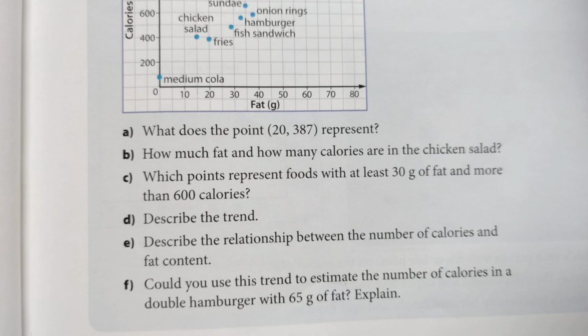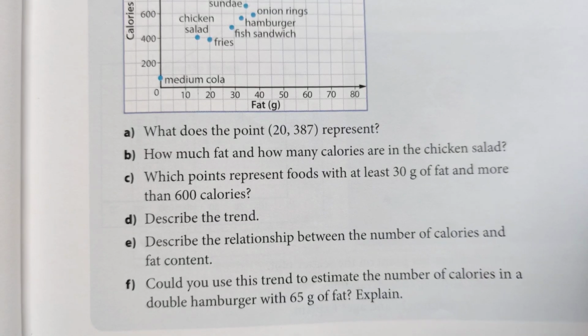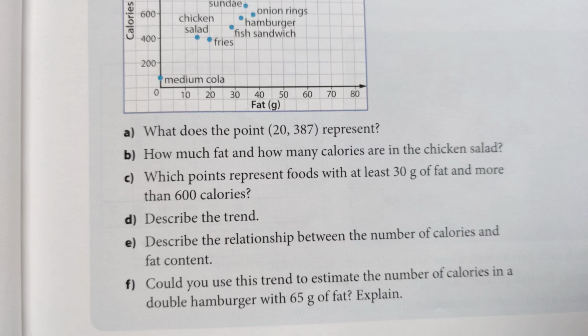All right, so that's everything in terms of scatter plots that we're going to cover. Again, just a lot of definitions and really understanding how to read the graphs. That's the most important part. So if you can read the graphs, that'll set you up for success moving forward into some other units as well.